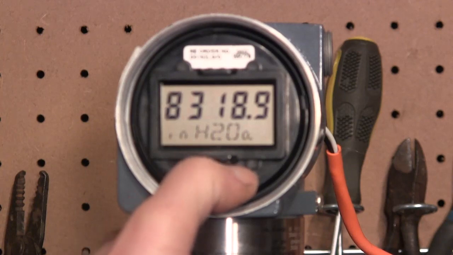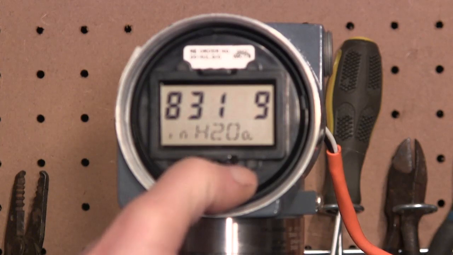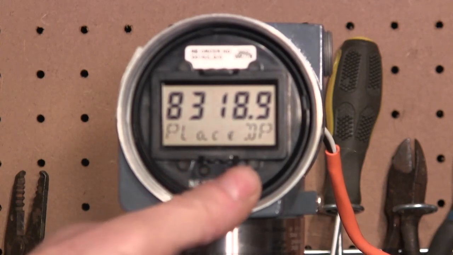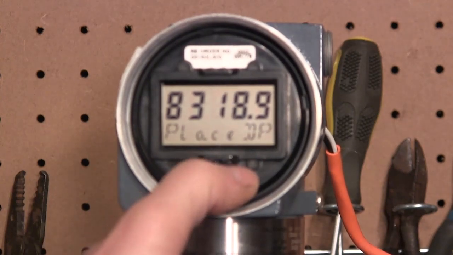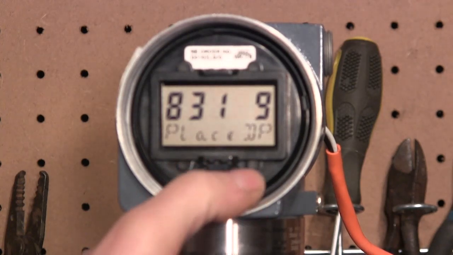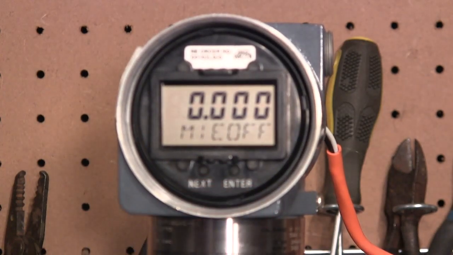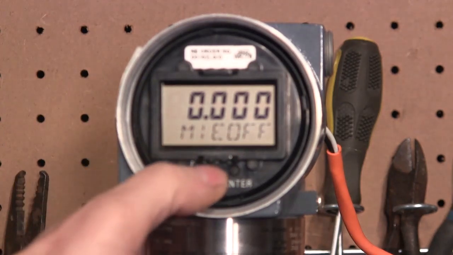If we wanted to change it, we could at this point, but we don't want to, so just keep pressing the enter button until you see place DP, which would allow you to move the decimal point if you needed to. Press enter again, and it will say M1E off, which is an offset value. We don't want to add any offset to the measurement, so we're going to leave that at 0.